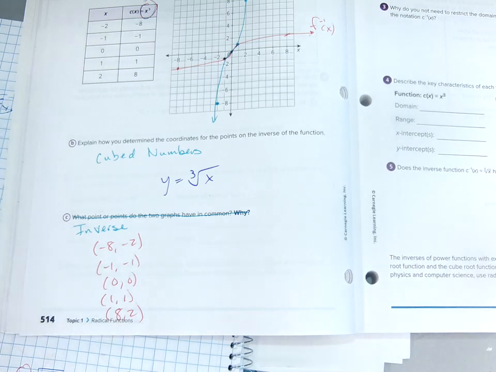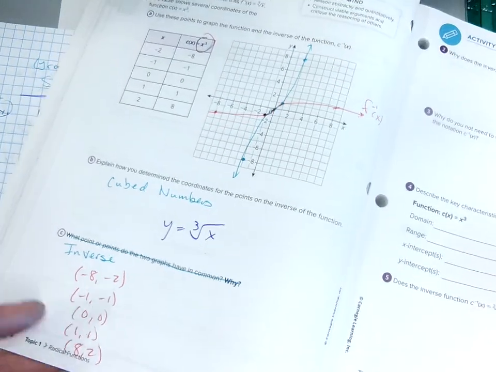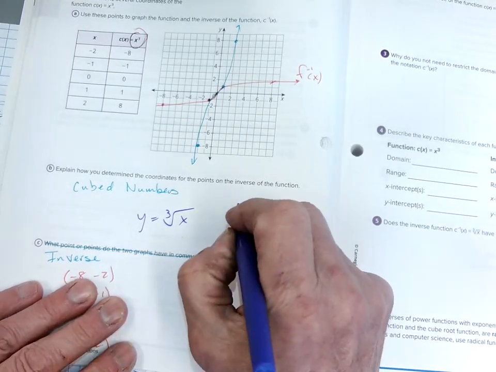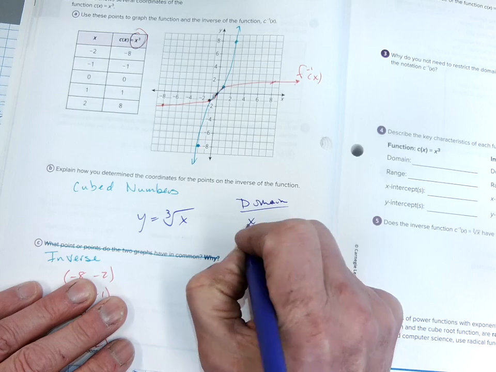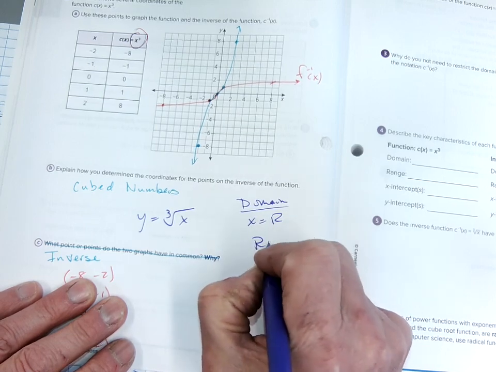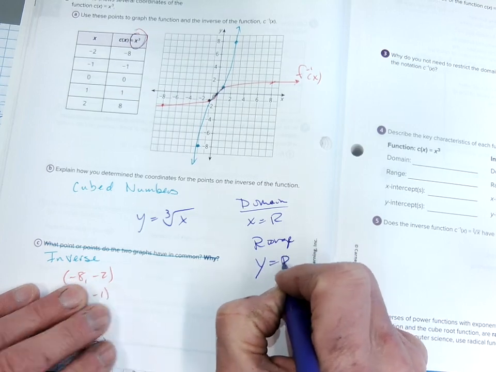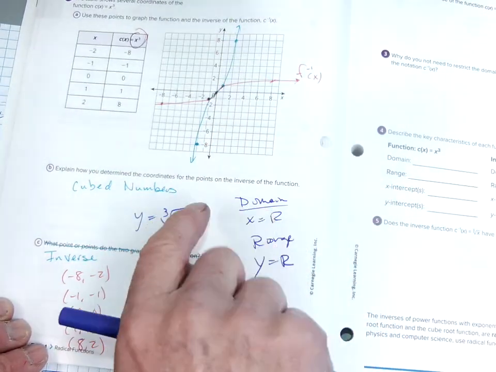I can just leave the domain as all real numbers, and the range is all real numbers. So I know that the domain of both is all real numbers, and the range of both is also all real numbers. Okay, you can just see it goes forever this way, goes forever up and down for both graphs.